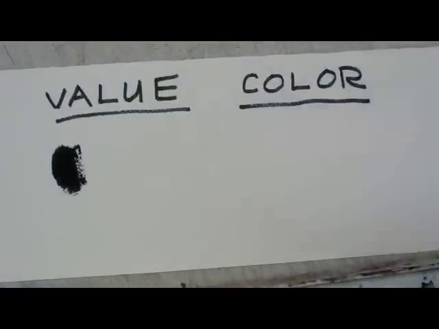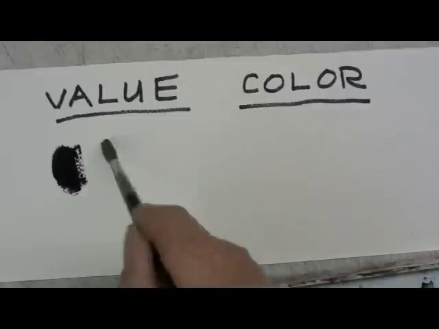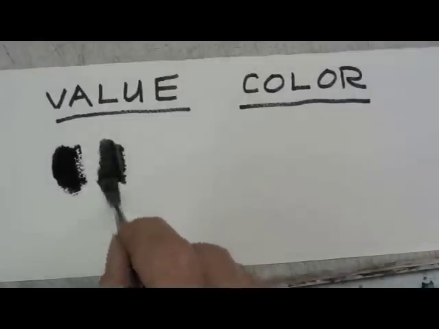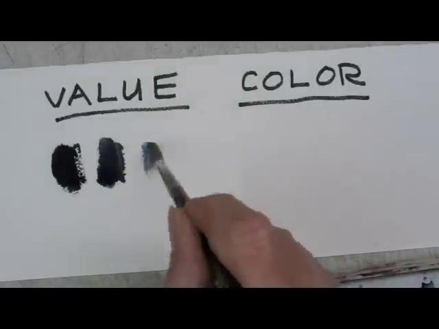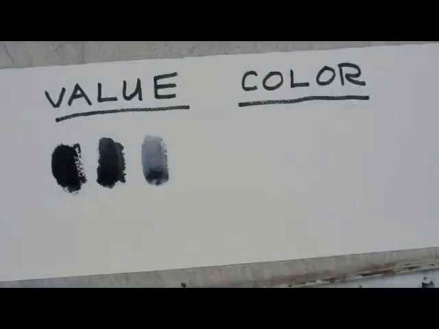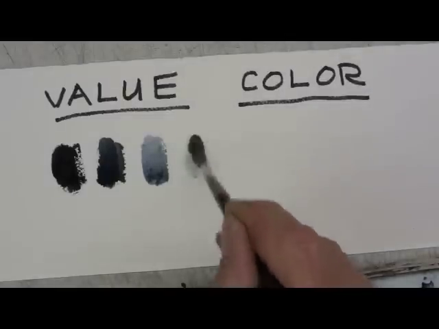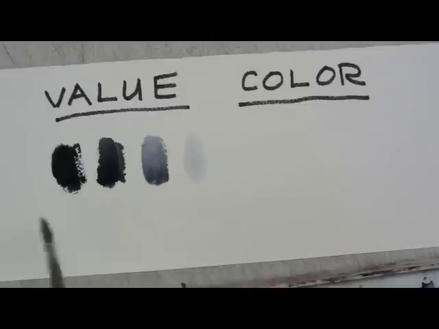Now let's make it a medium value, or a medium dark. It's getting a little bit lighter. Now let's make it a lighter value. And now let's make it a real light value. So a real light value might be like that. So there are 4 values.